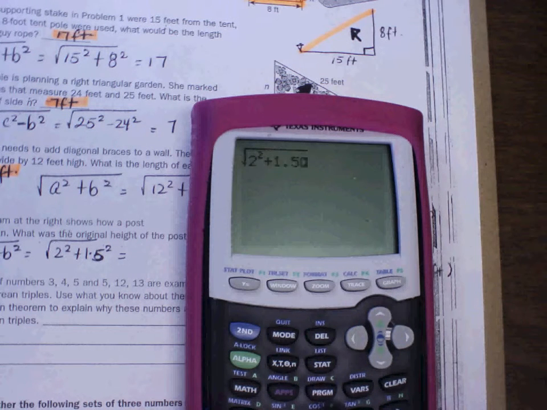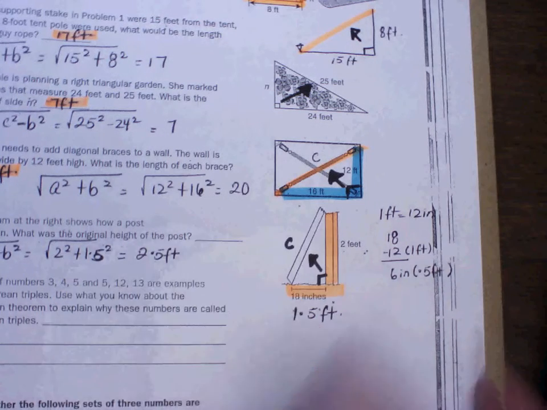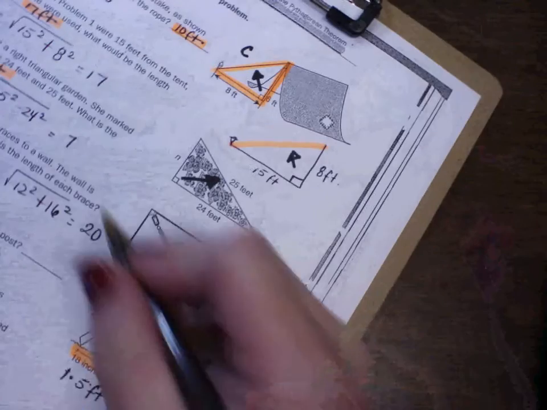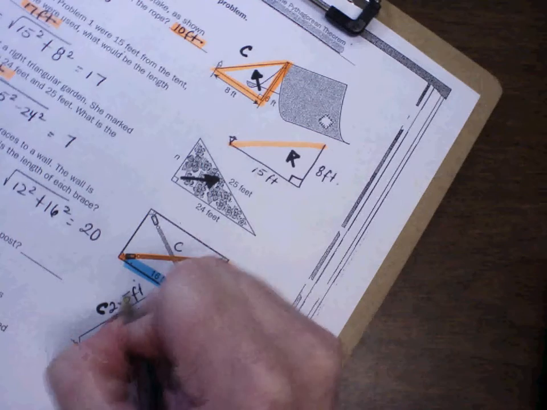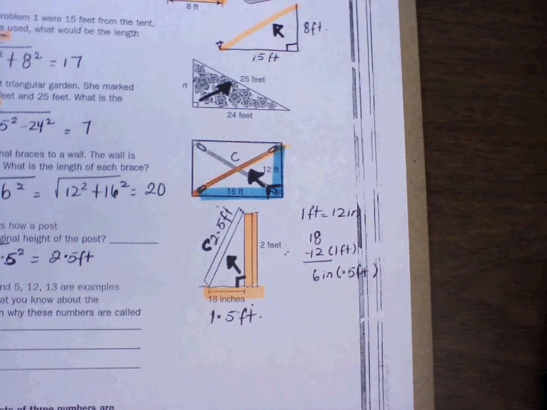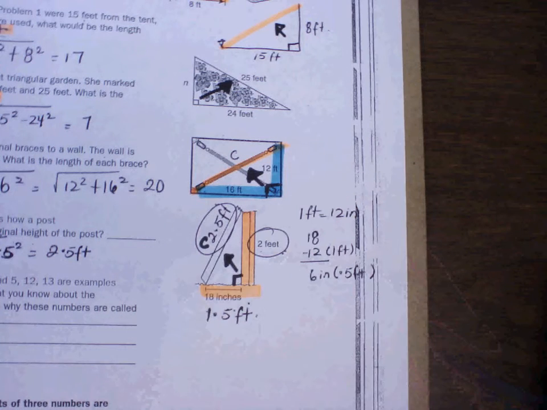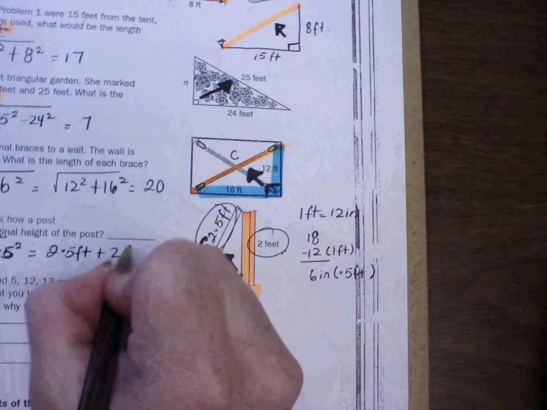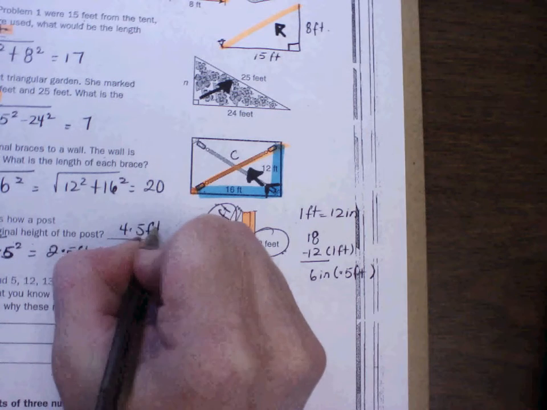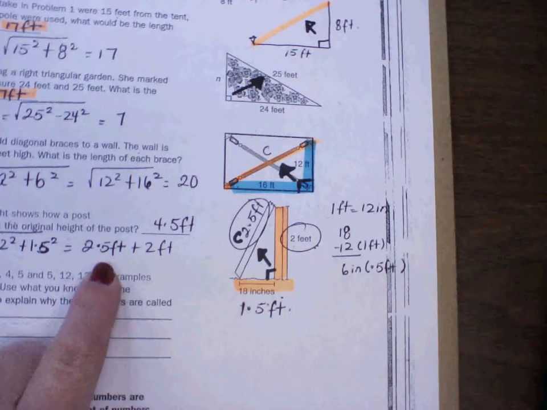What do I have, my babies? 2.5. There you go. Is that my answer? So this side over here is 2.5 feet. What is it asking me to do? How long was it before it broke, right? I got to add 2.5 and 2. Very good. Now I got to take that number and add it up. So that would be 4.5 feet. Good job. See, most of you, if this was an ABCD, would stop at 2.5 because you're not going back to your question. Be careful.